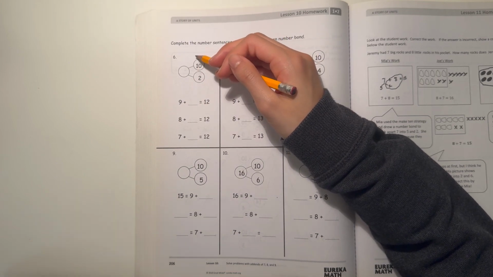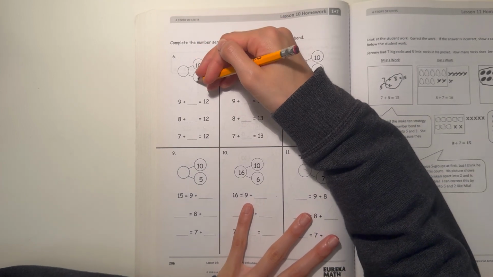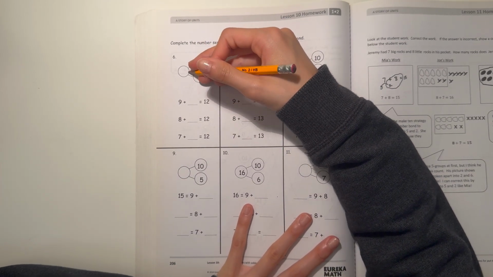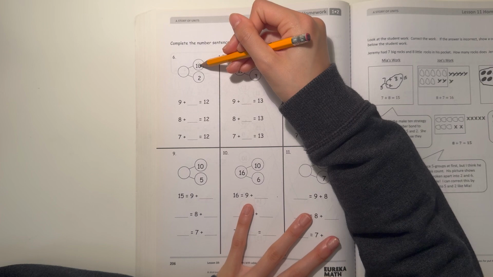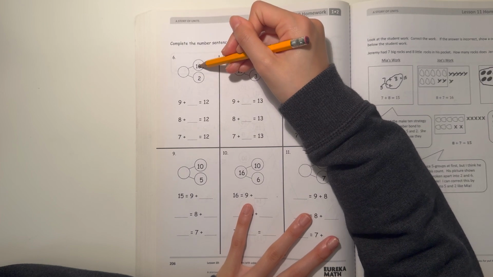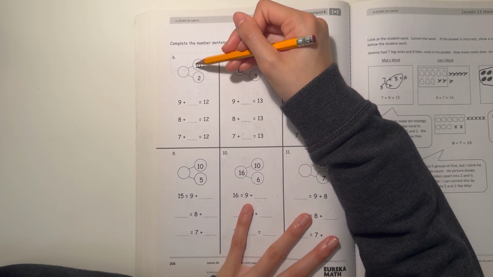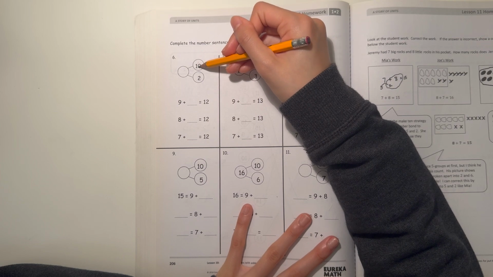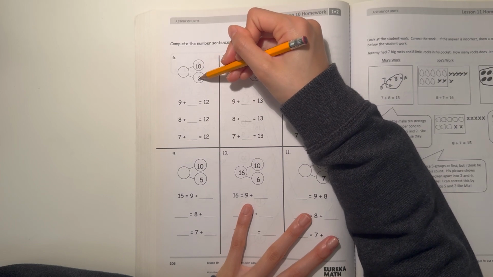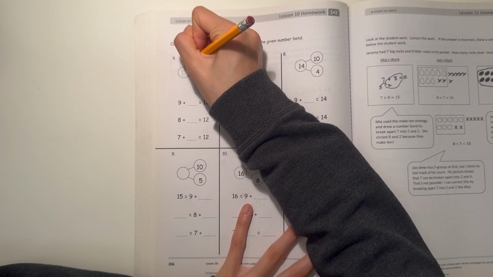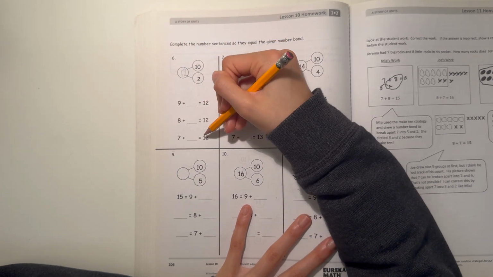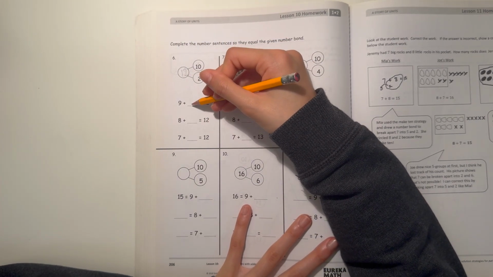So let's look at number 6. We have 10 and 2. They didn't give us a total yet, but they did give us the 2 parts. So if we add 10 and 2 together, which is 12, then we can find our total. So 10 plus 2 equals 12. And it also says 12 over here. So now we fill this in.